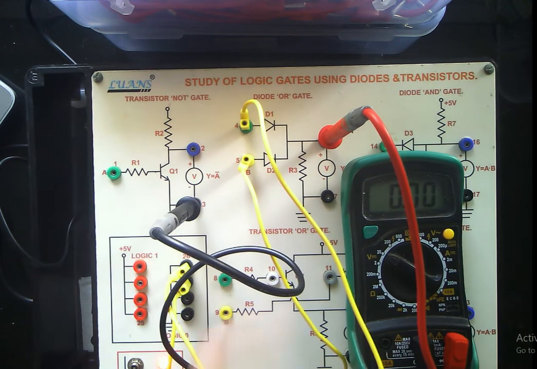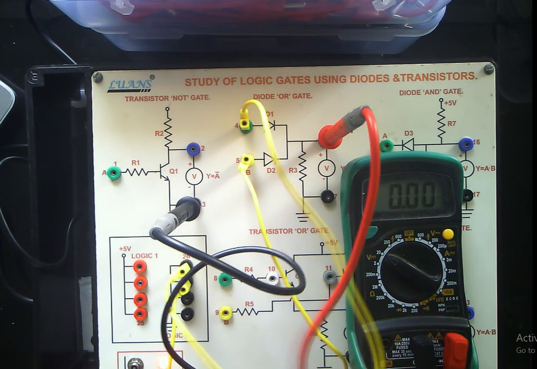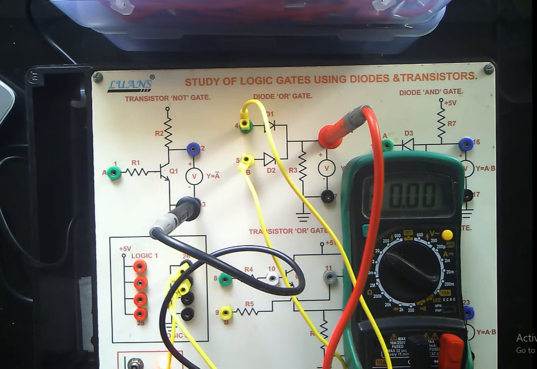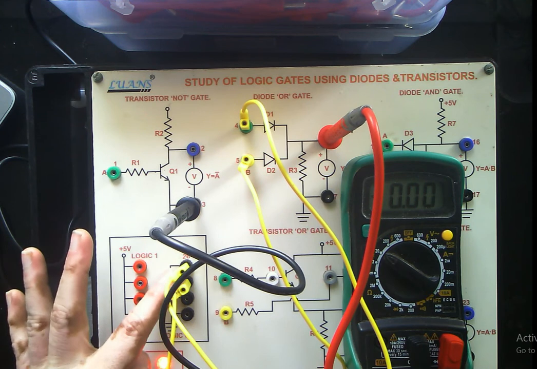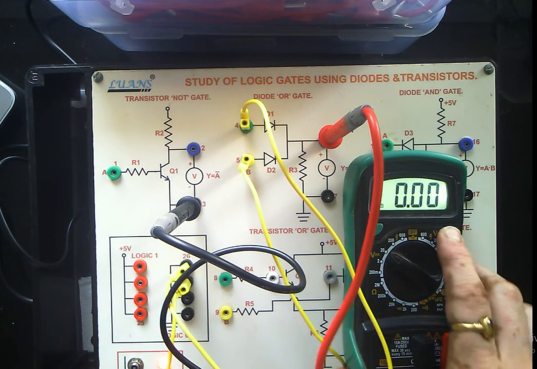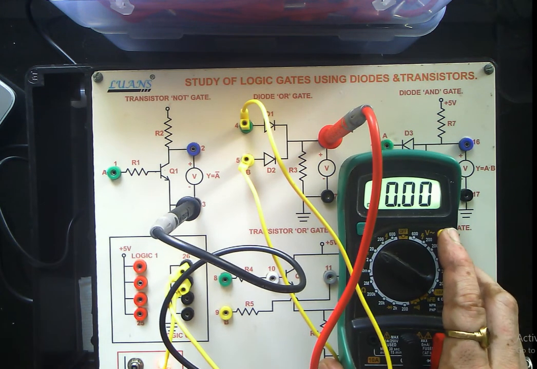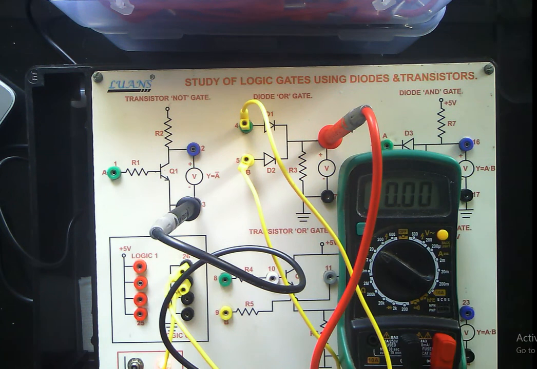Remember that all the grounds are internally connected, so there is no problem if we use this ground for this measurement. Now you see that when both the inputs are at logic low, the output is at logic low only.